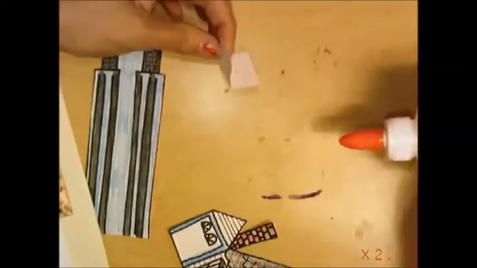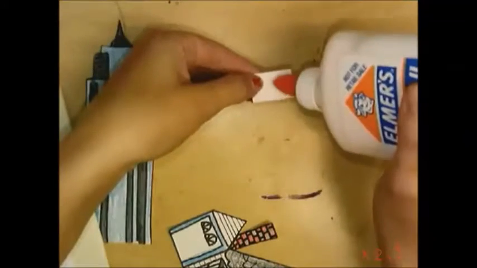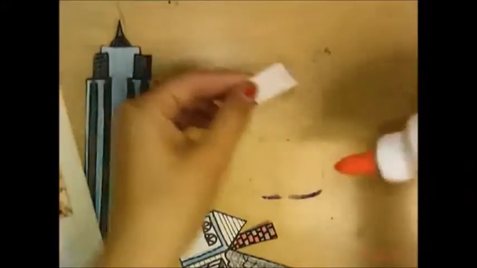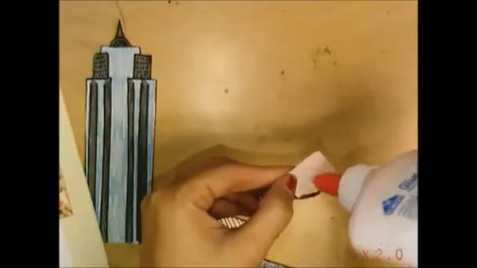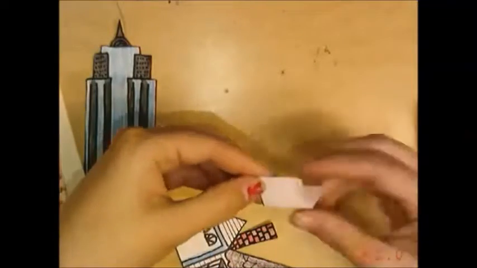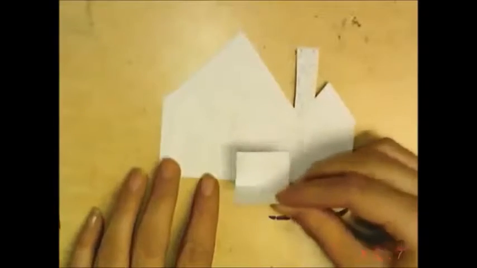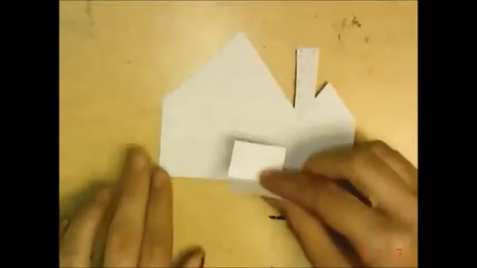Okay, so let's put some glue on and let's see if it works. So it's the L shape. I put the glue here. You don't want to put the glue on the bottom just yet because then it'll just glue to your table and you don't want that. So you line it up. The glue is on this side.